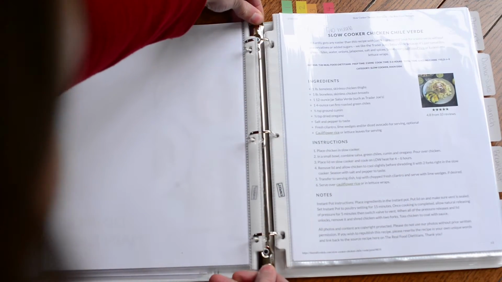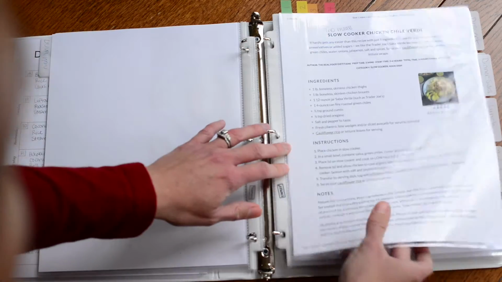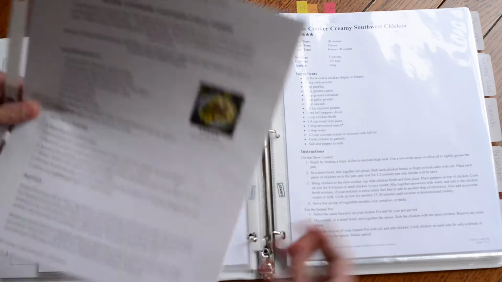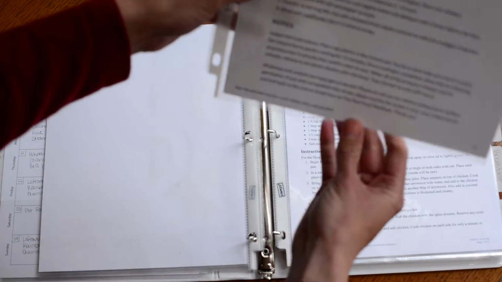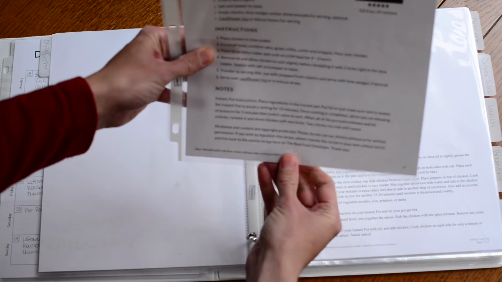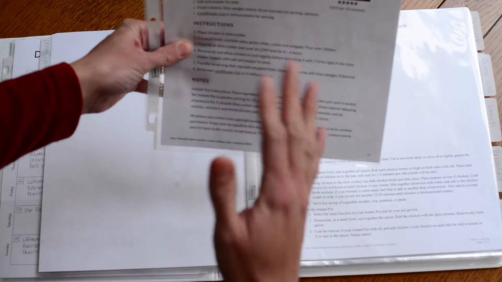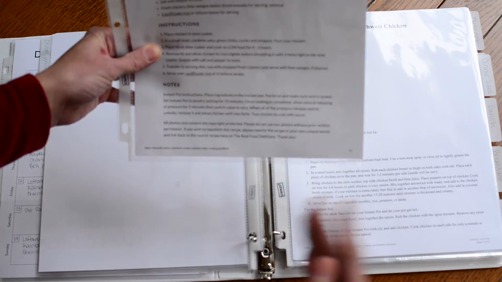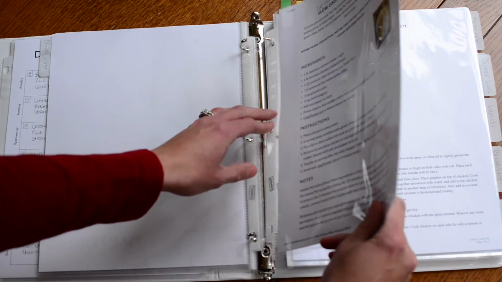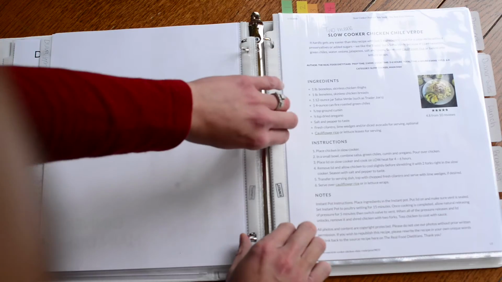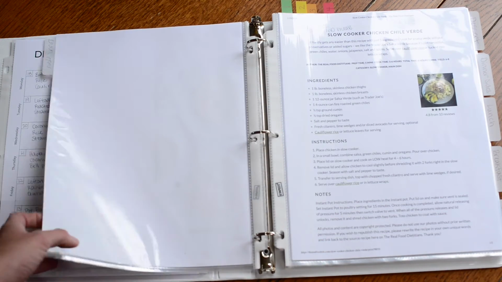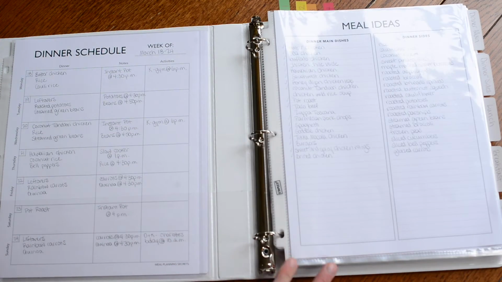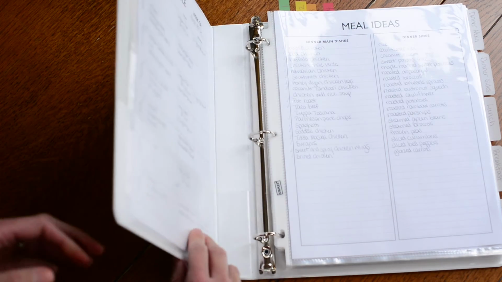And when I'm cooking a recipe that day, I will pull it out, and I have a cool little document holder clip that I will clip here, and it just holds it upright, and I can look at the menu or the recipe. And then when it's done, I just put it right back in the binder and we're ready to go. And that is how I organize my binder.